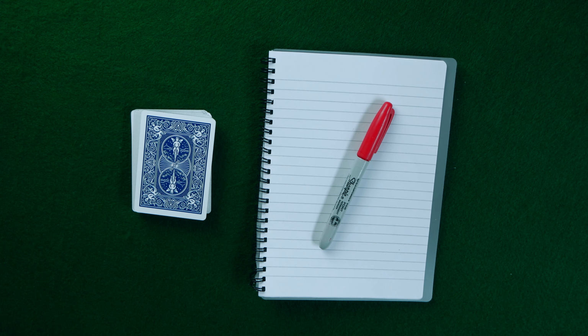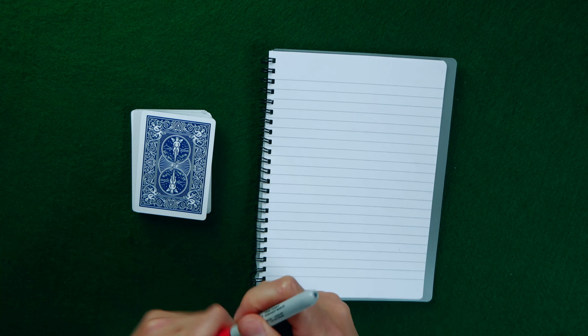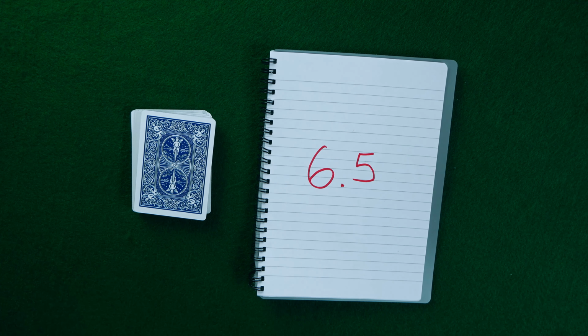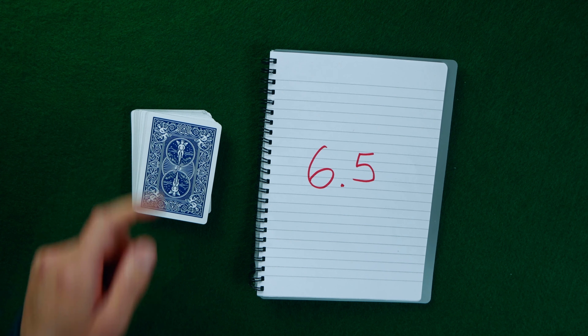If I had to think of one number to represent an entire deck of cards, it would be 6.5. That's the approximate average card value in the deck.